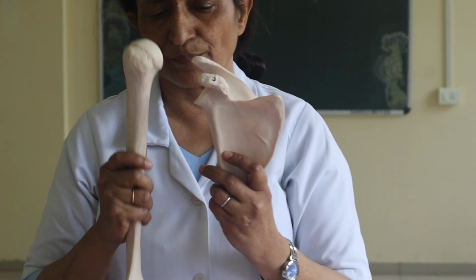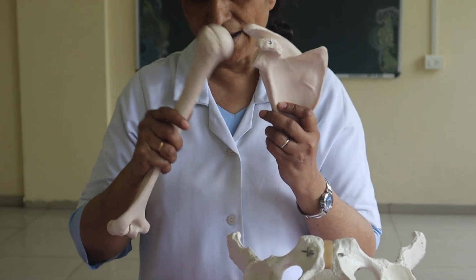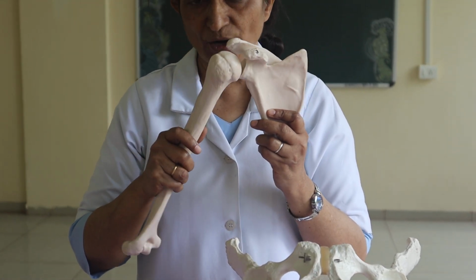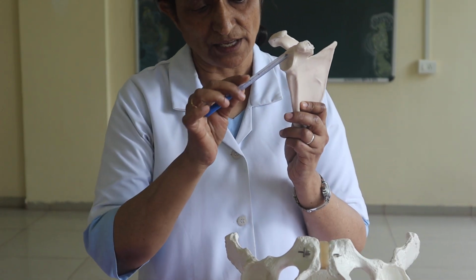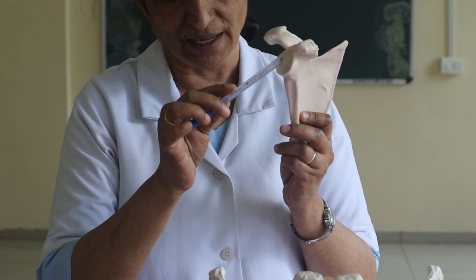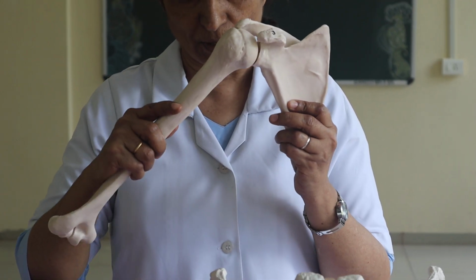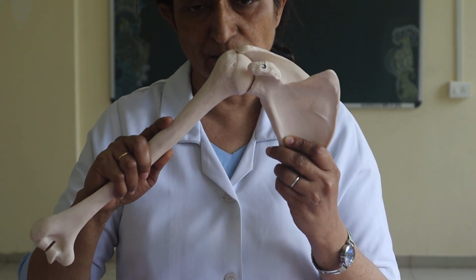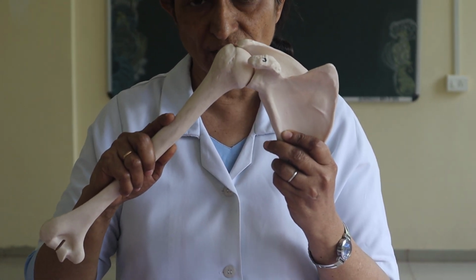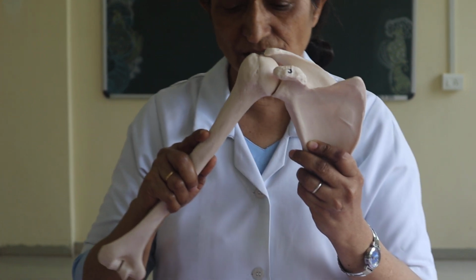The humerus, it is the bone of the arm. The humerus attaches in the glenoid cavity of the scapula. This is the round-shaped cup cavity, that is the glenoid cavity. So the head of the humerus attaches in this way and allows all the movements possible, that is flexion, extension, rotation and circumduction.